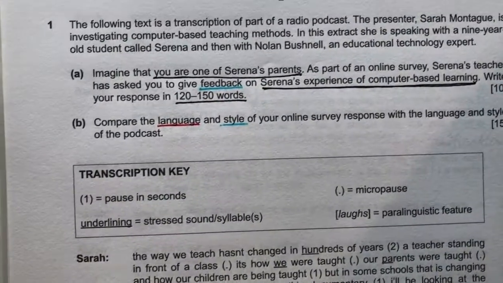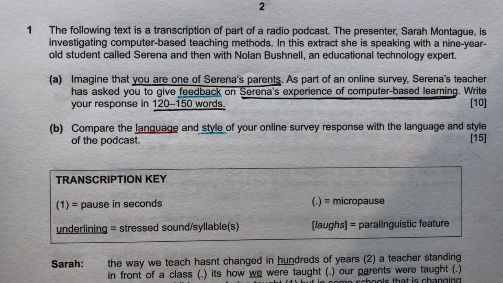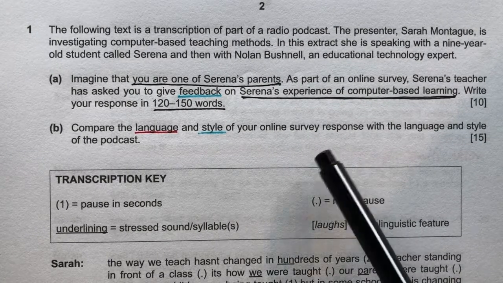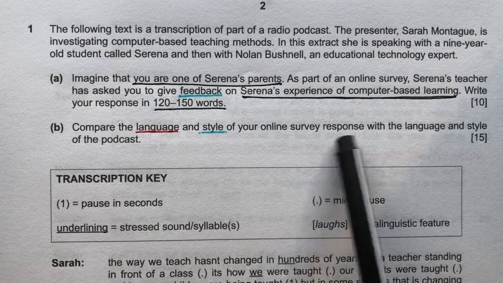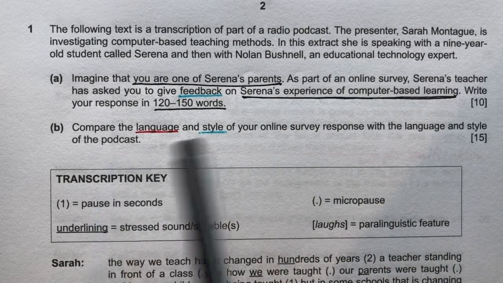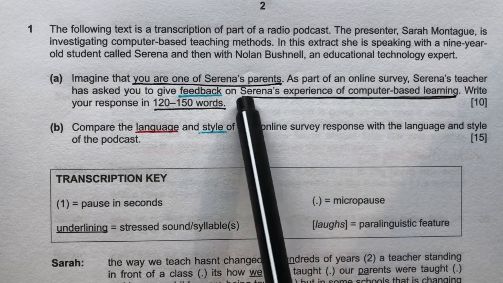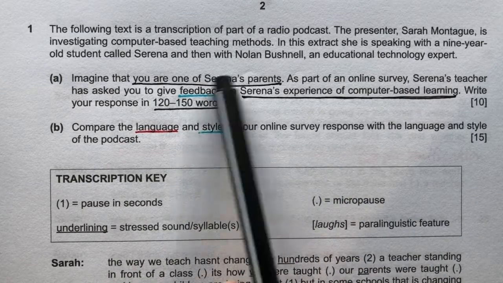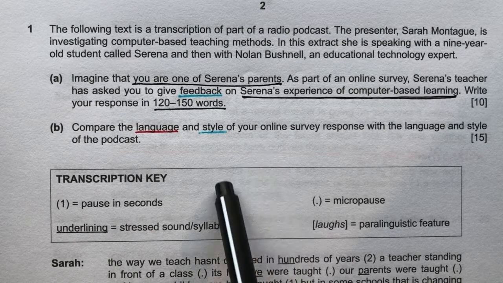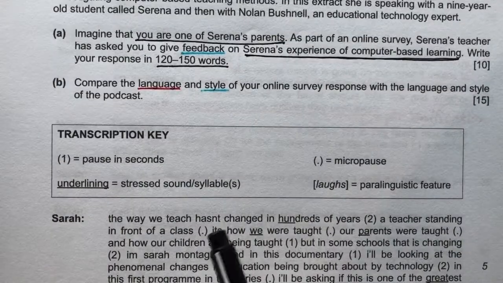Now let's move on to part B. So part B is asking you to compare the language and style of your online survey response with the language and style of the podcast. Okay, so remember you have language and style that you're using in part A versus language and style that you notice in the podcast here.